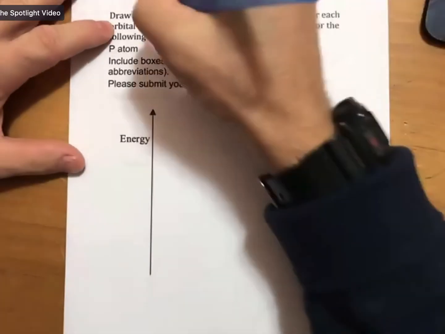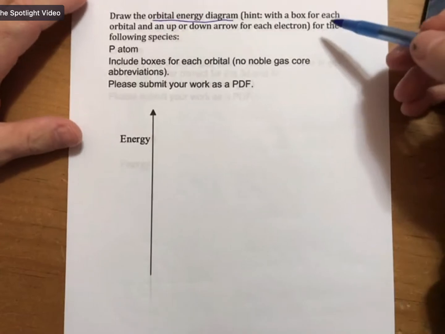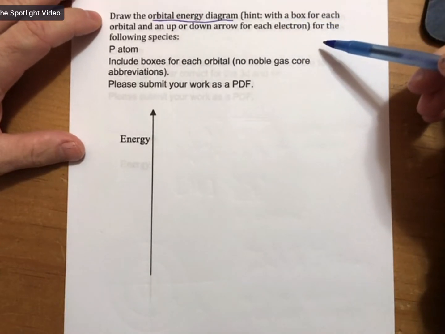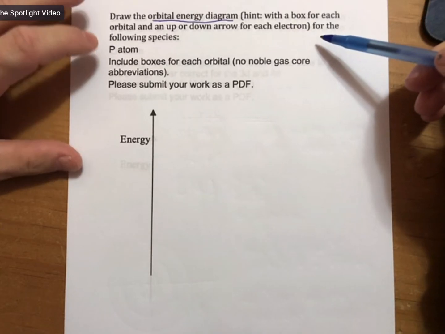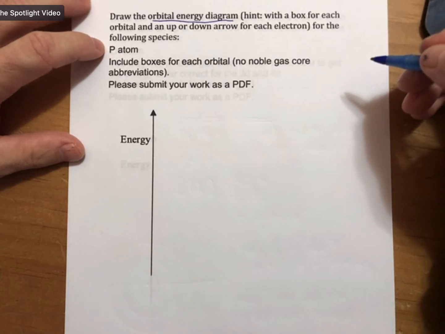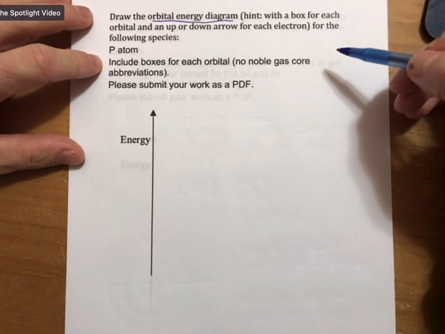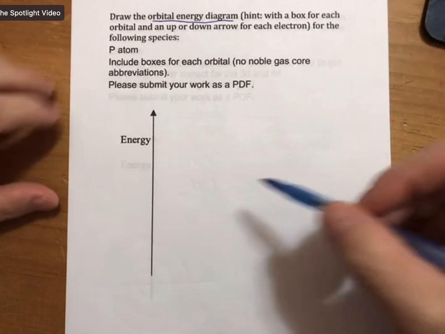We talk about what's called an orbital energy diagram, and from the lecture outlines with a box for each orbital and an up or down arrow for each electron for the following species. Oops, this is a phosphorus atom, which we were just talking about. It says include boxes for each orbital, no noble gas core abbreviations, and please submit your work as a PDF.